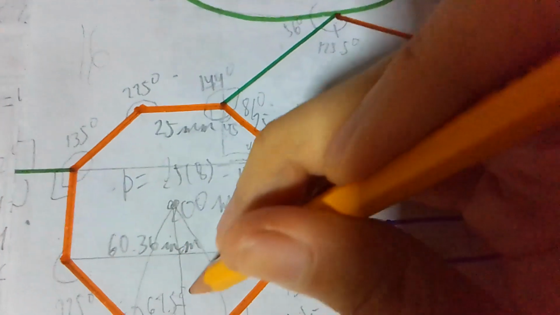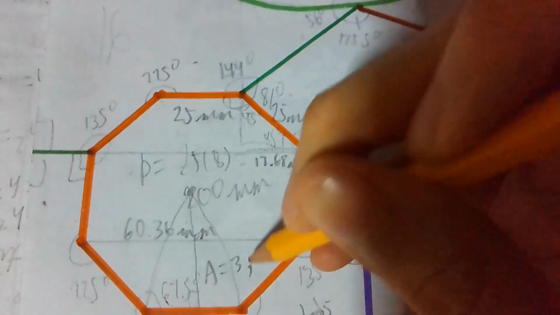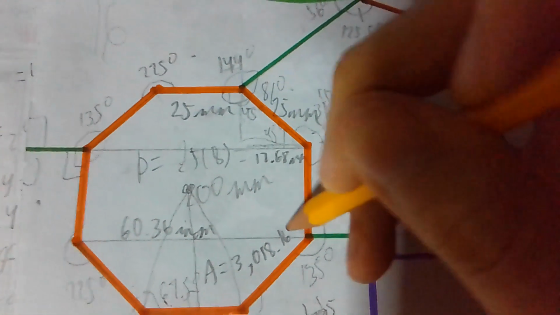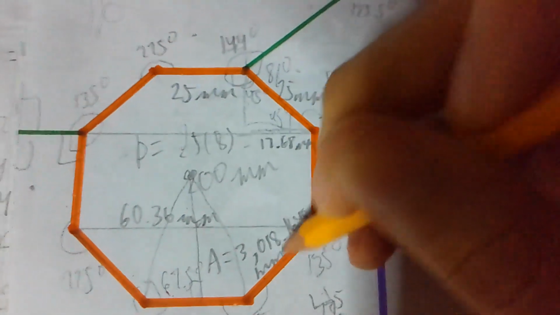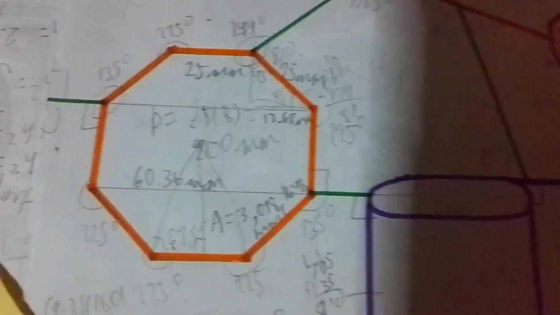3,018.1648. That is the area. So the area is 3,018.1648 mm squared. Yun lang.